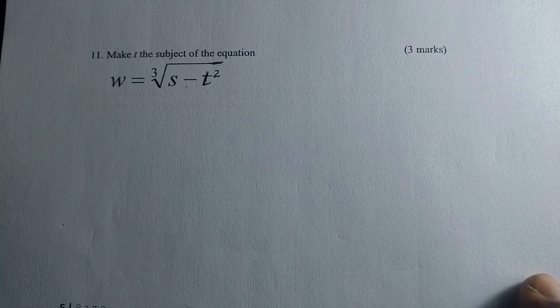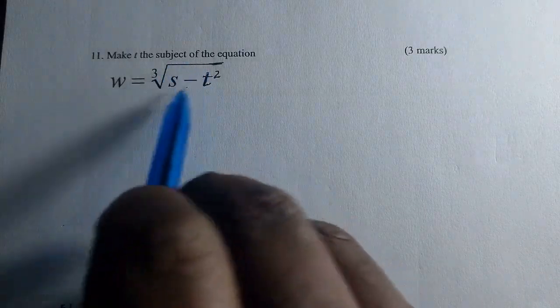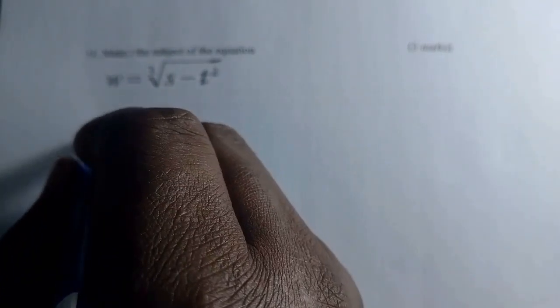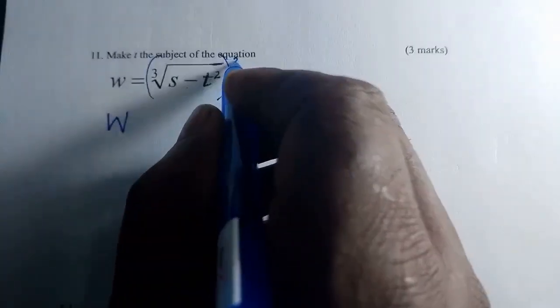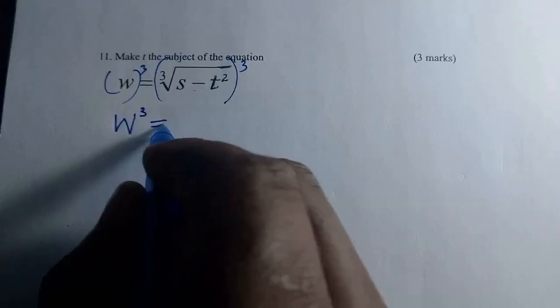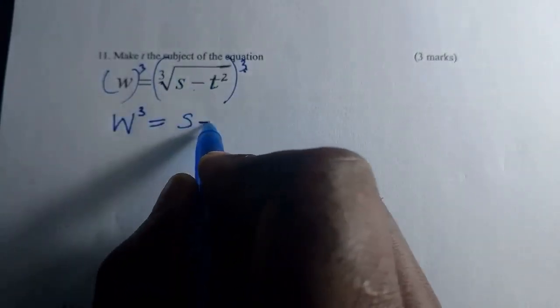Make t the subject of the formula. So first I need to remove the cube root. How do you remove the cube root? You cube both sides. So we have w cubed. This cube and the cube root will cancel out. We will remain with s minus t squared.